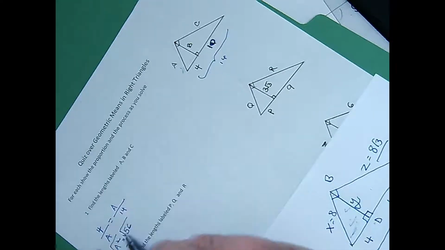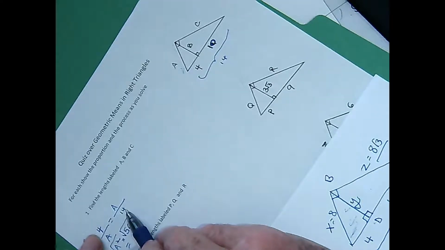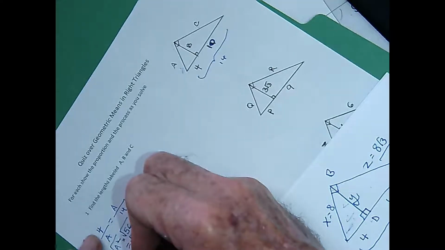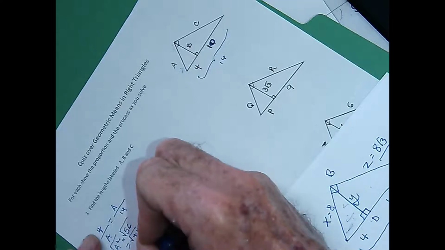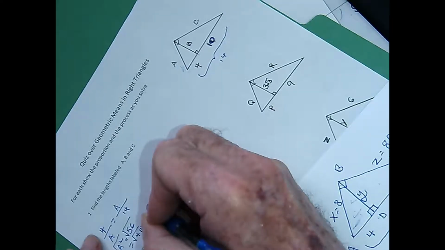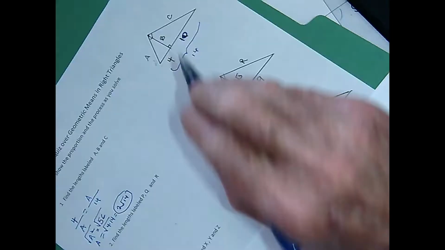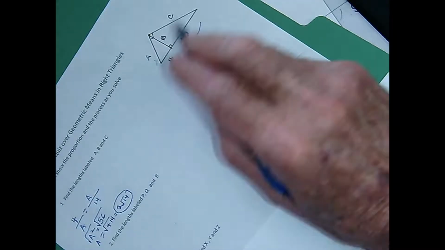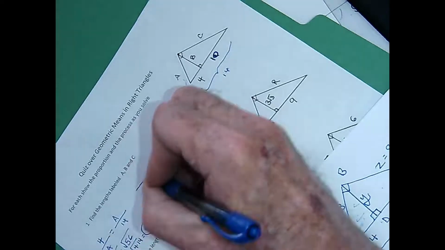Now what about that 56? Isn't it 4 times 14? Yeah, we can think about it that way. And I know the square root of 4 is just 2, so that'd be 2 square roots of 14. That's what A would have been. How about B?